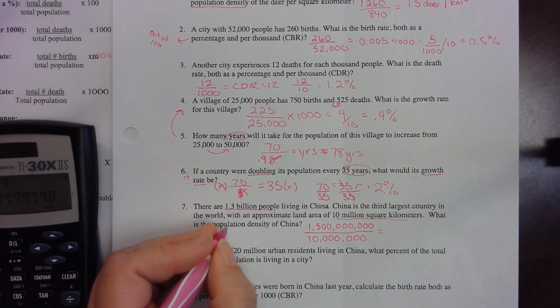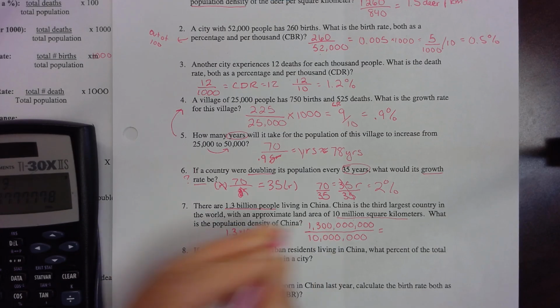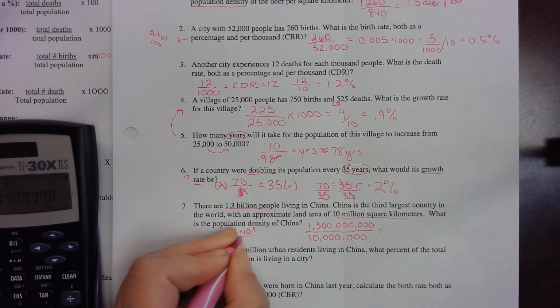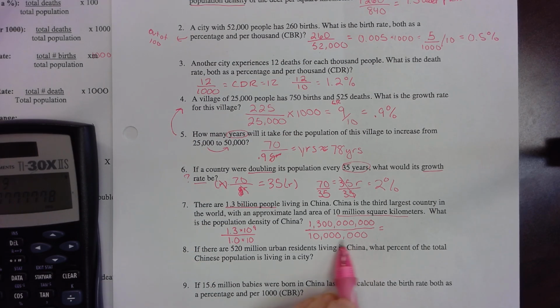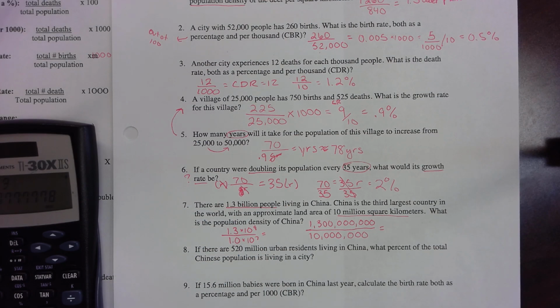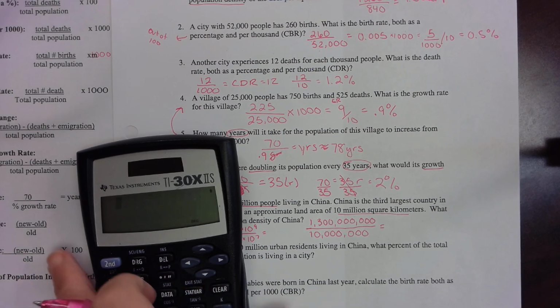So 1.3 times 10 to the 9th, because it's billion, divided by 1.0 times 10 to the, now it wouldn't be 6 because that would be 1 million. 10 to the 6th would be 1 million. If it's 10 million, it's 10 to the 7th. And I would put that in the calculator. Either way, I'm going to get the same answer.